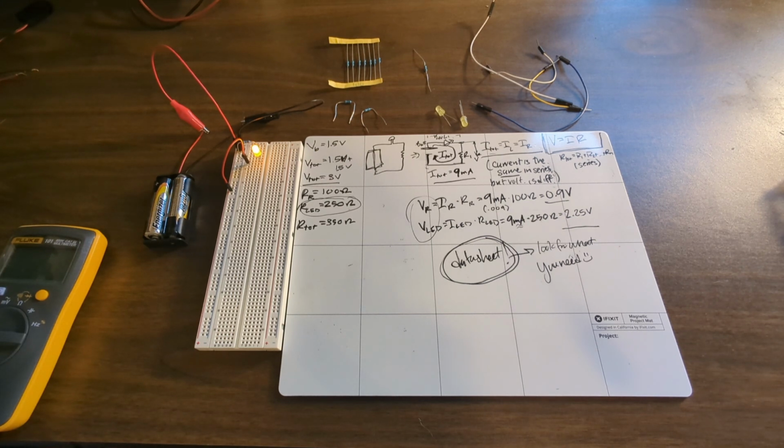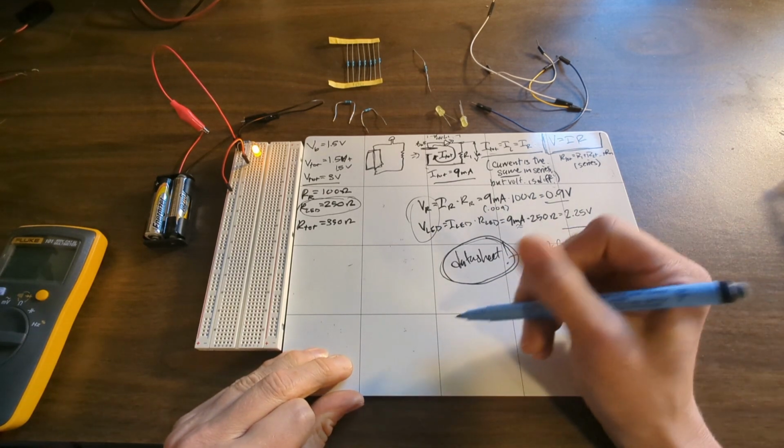All right. I think I'm going to leave it there, because just doing Ohm's law for a series circuit with two components is pretty tricky. But please let me know if you would like more.